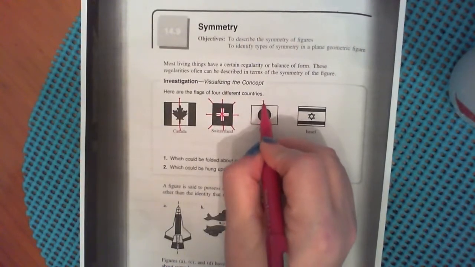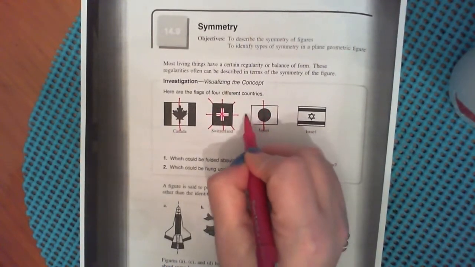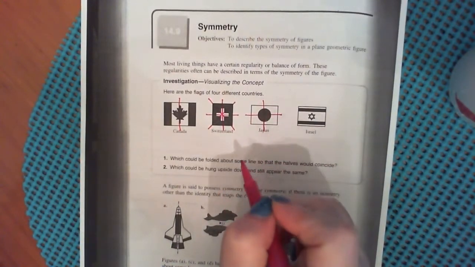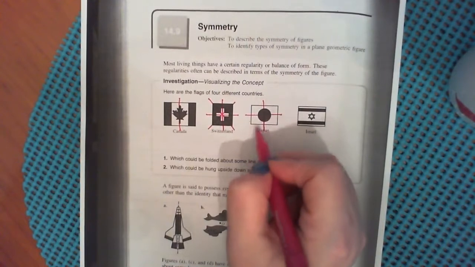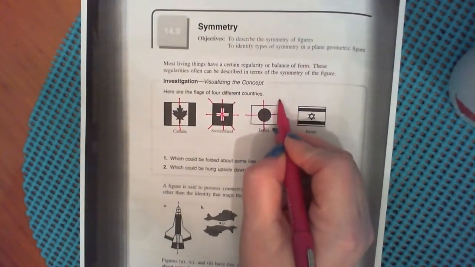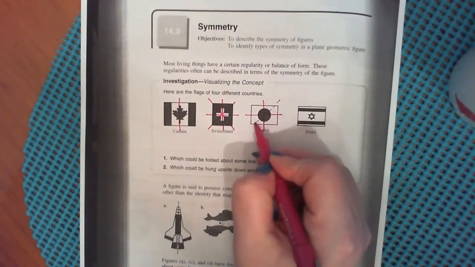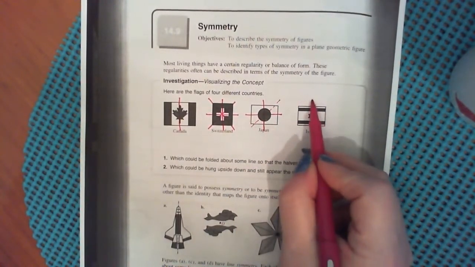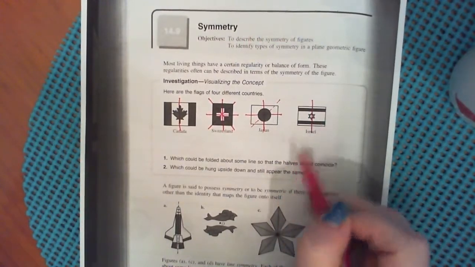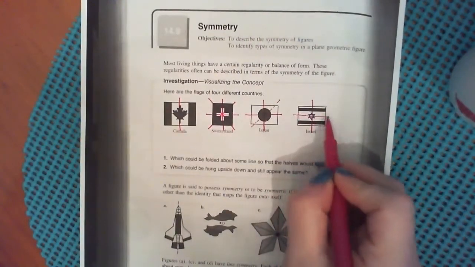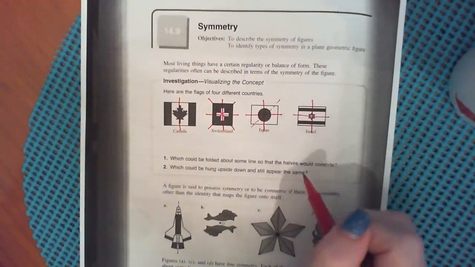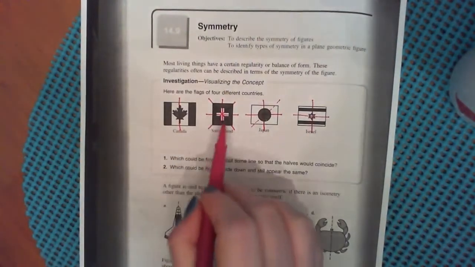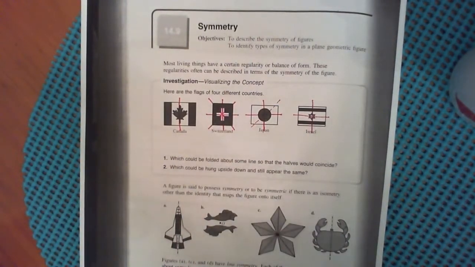For Japan's, you could fold them horizontally. Why couldn't I fold it diagonally though? My circle would meet up, but if I were to fold it diagonally, my sides would not meet up. What about for Israel's? I could fold it both ways, but I can't fold it diagonally either because my sides would not meet up. It's because Switzerland's is a perfect square that you can do that.